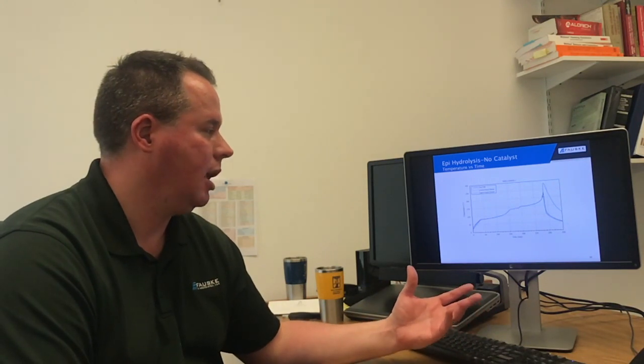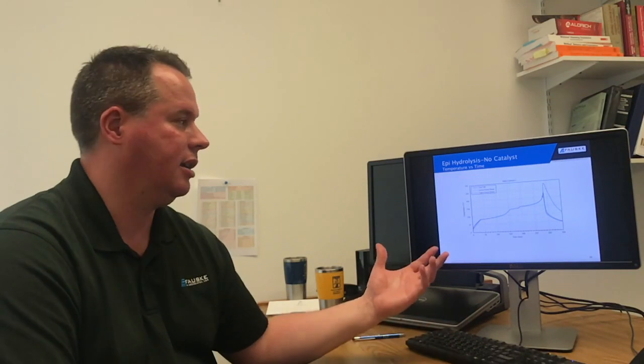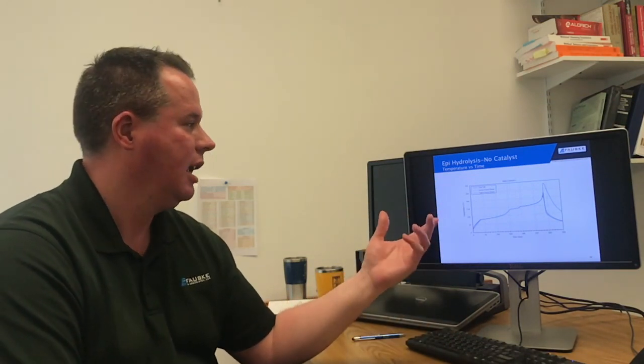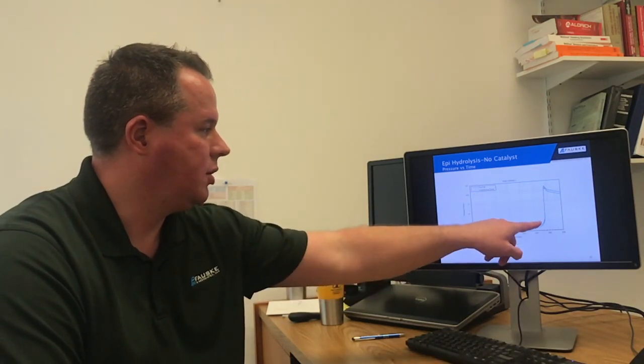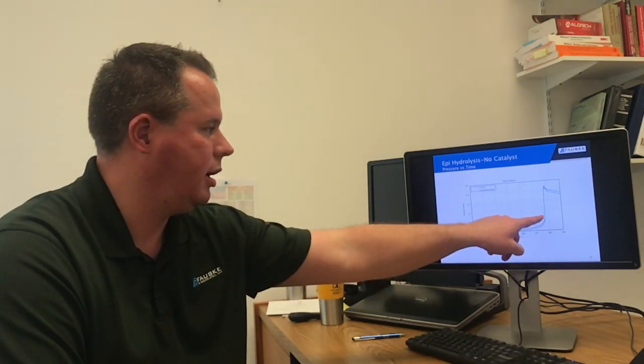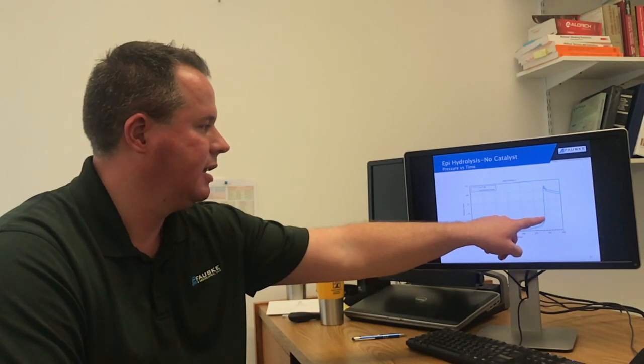But this reaction is so exothermic that even without the heaters keeping it adiabatic, it continued to react, and the temperature and the pressure continued to increase. You can see the pressure was about here when I shut off the test, and yet it still managed to jump up pretty quickly to about 113 bar. So definitely very, very exciting.